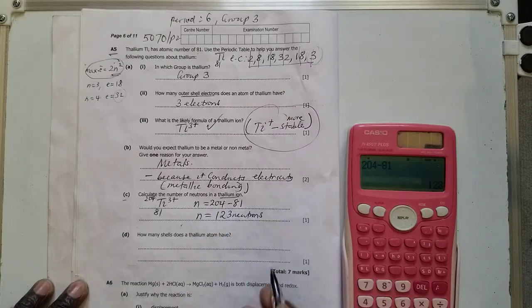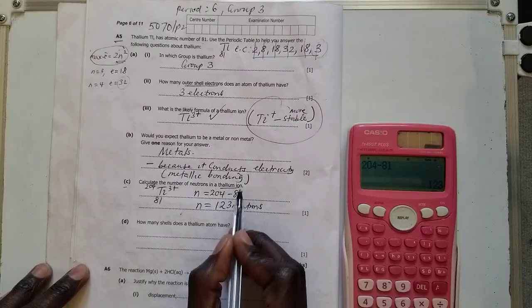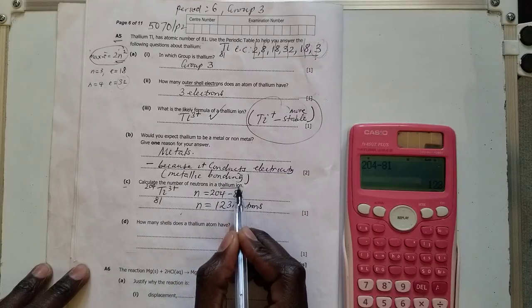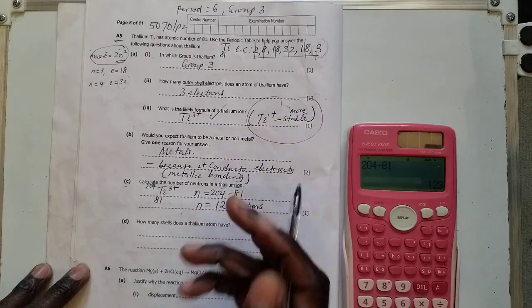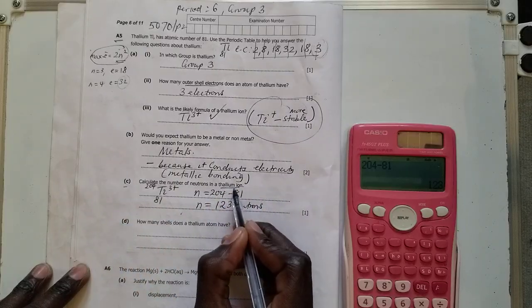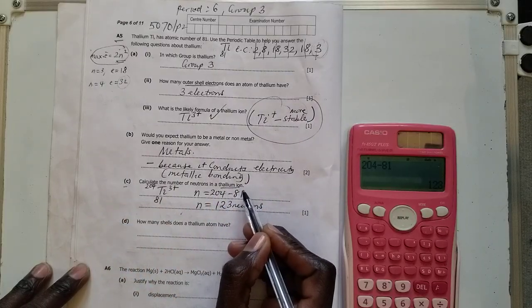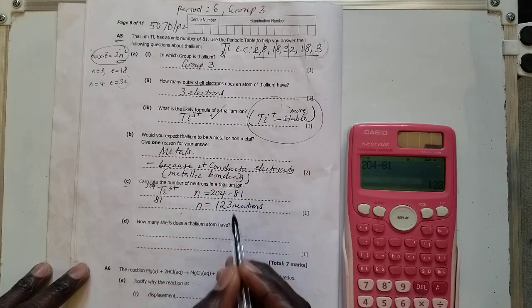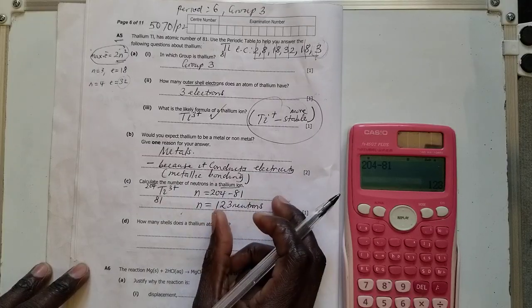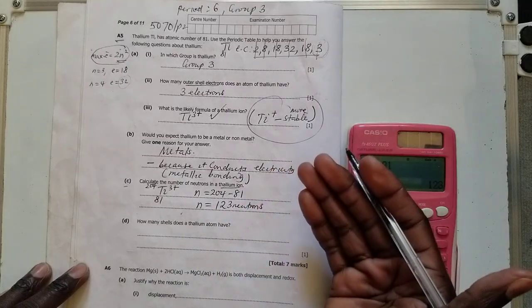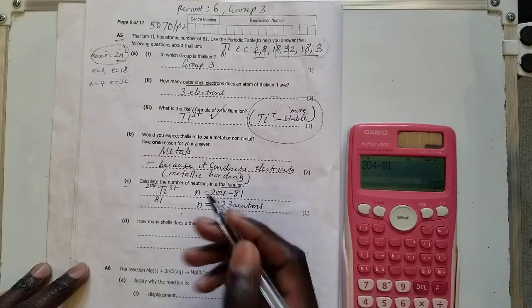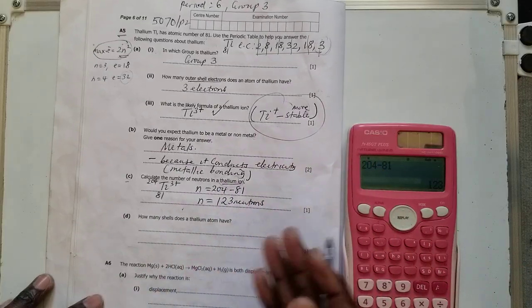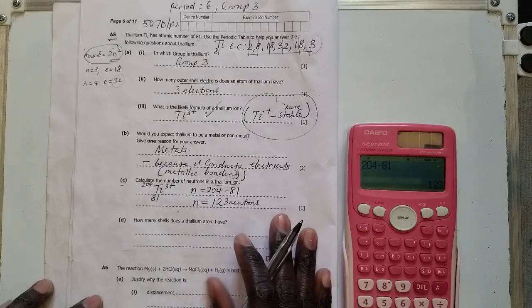Now remember, it says in the ion, but it's the number of neutrons. The question wanted to confuse you. Whether it is an ion or not, the neutrons are simply found in the nucleus of an atom and they do not change. Here they just wanted to confuse you because they told you an ion, but you didn't need to confuse yourself.